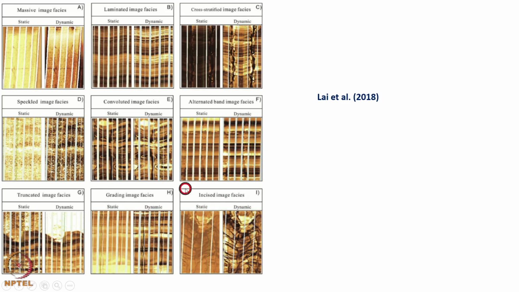And now we are going to see the last one, the incised image facies. Here what we are observing is that there are layers given by the color contrast, and then that is cut by a bit thicker lines. What are these lines?